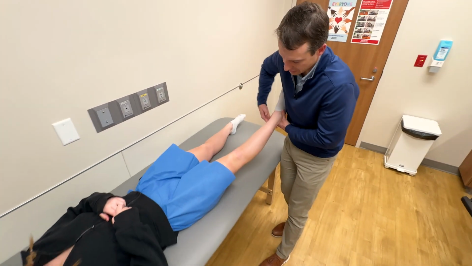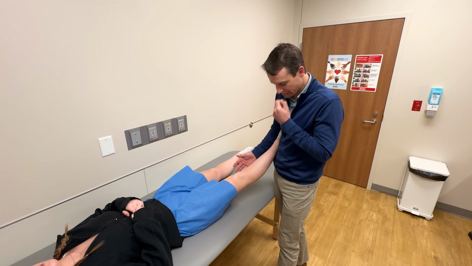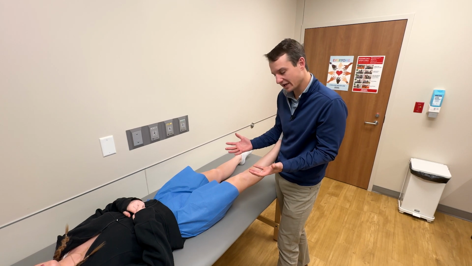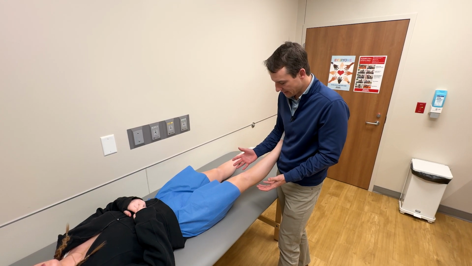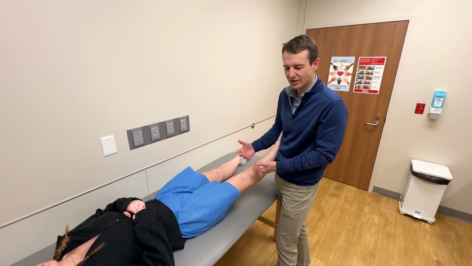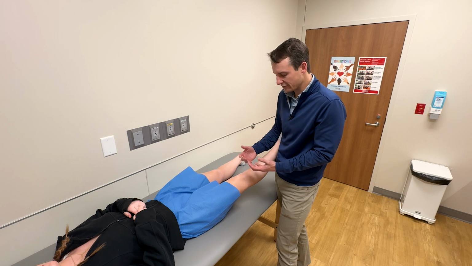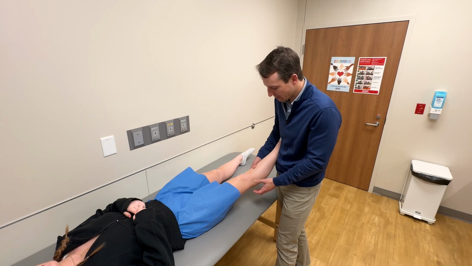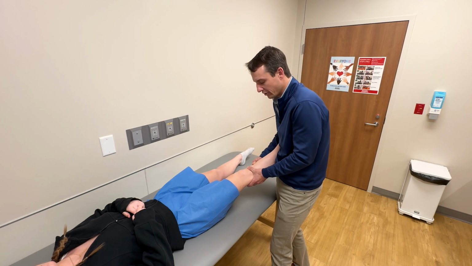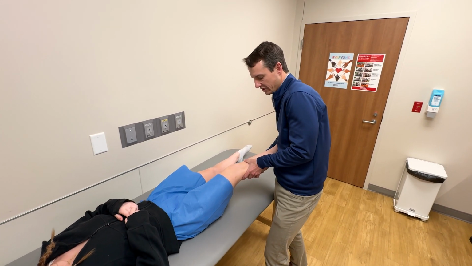The next test that we do for the ACL is our pivot shift exam. So what I'll do is I'm going to pinch her leg with my elbow and it frees up my hands. And a lot of times patients that have an ACL injury, they're going to be guarding a lot. So sometimes this exam can be difficult to do in the clinic, but if you have them relax, I'm going to grab her leg, grab her tibia like this, and so we're going to put her into a little bit of valgus, internal rotation with an axial load.